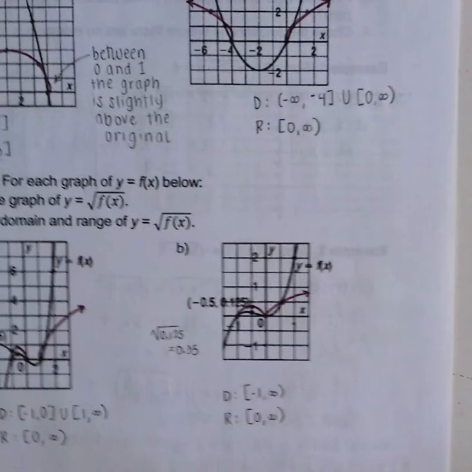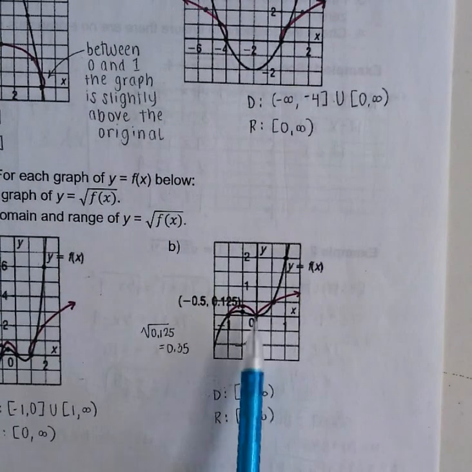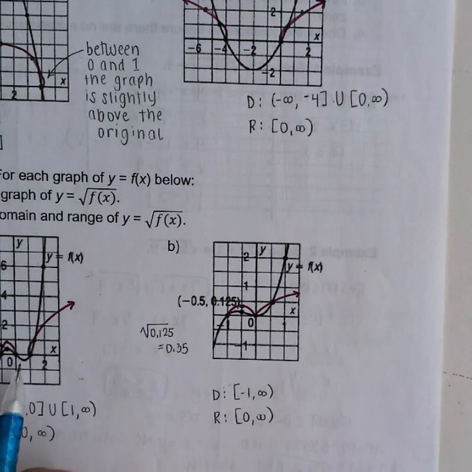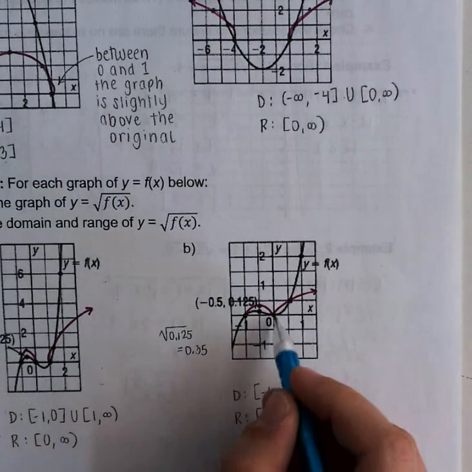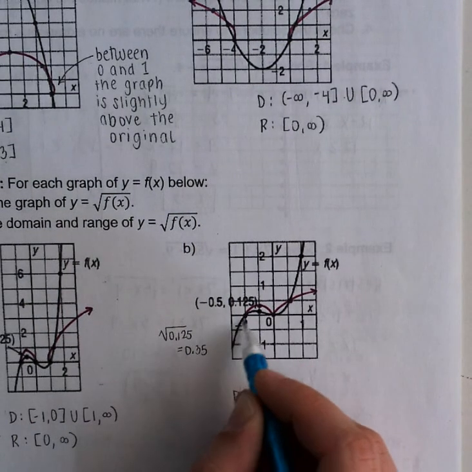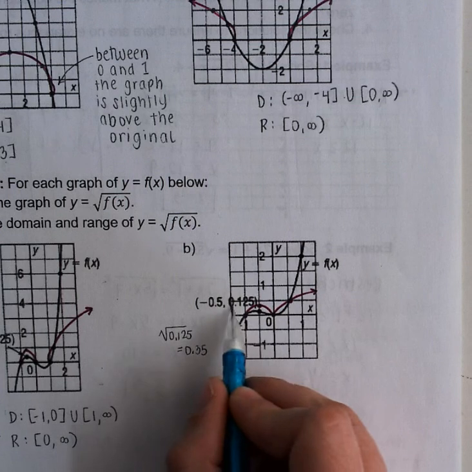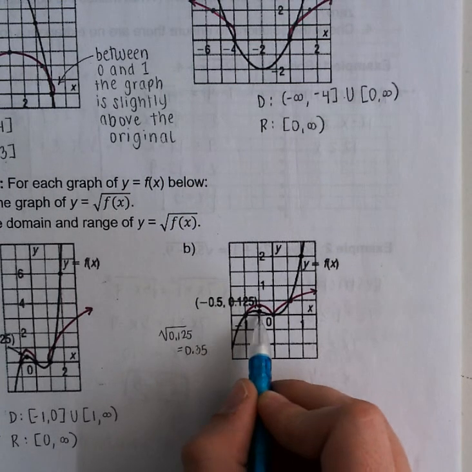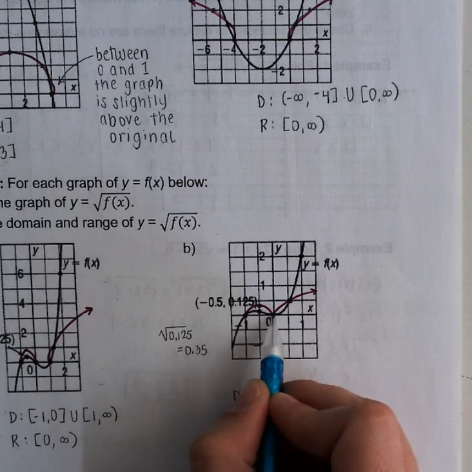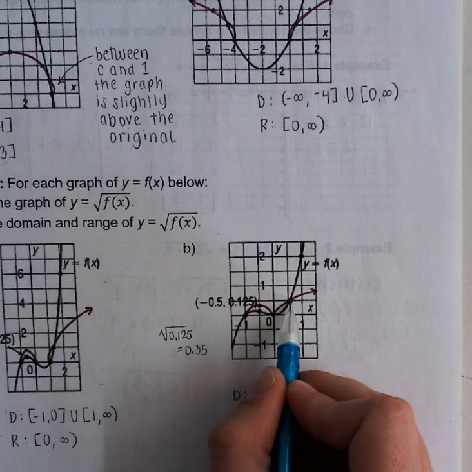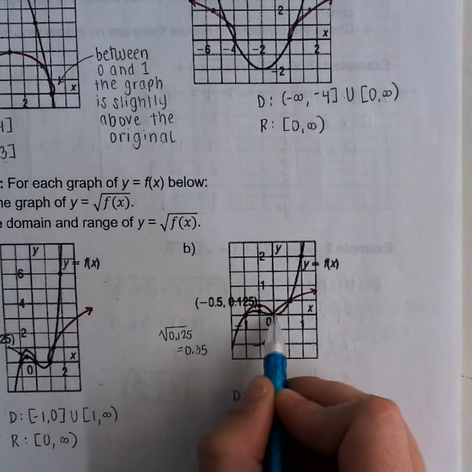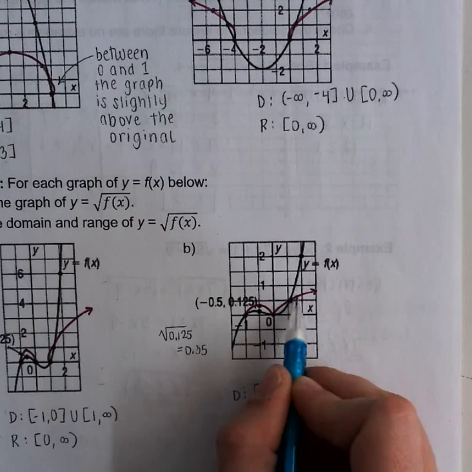For question B, it's very similar, but this graph, you'll notice, doesn't have that gap like the first one did. Here, we've got some negative y values on the very left side of this, but then our graph goes just slightly above. So here, I've got a y value of 0.125. When I take that square root, it's 0.35, so slightly above the function. I then have an invariant point where y equals 0, an invariant point where y equals 1, and between 0 and 1, my graph goes slightly above the function, and then it's going to fall underneath.